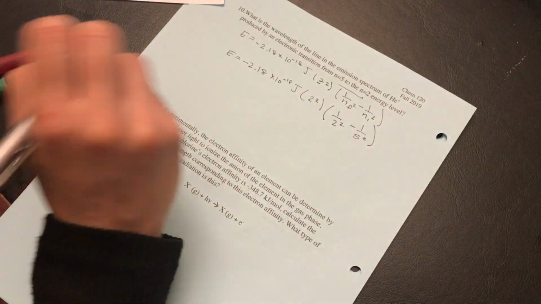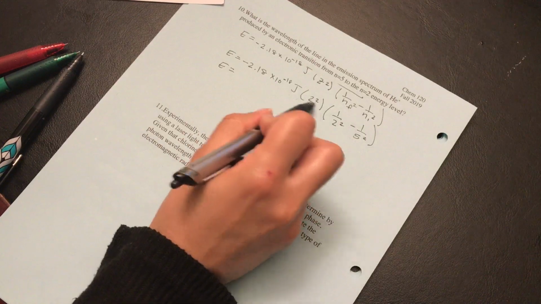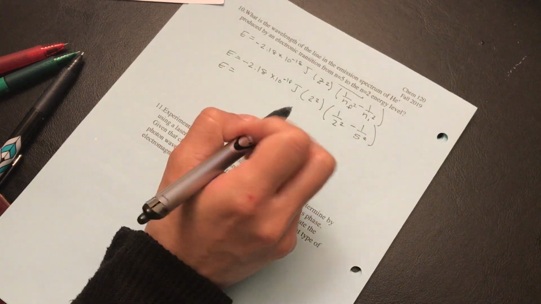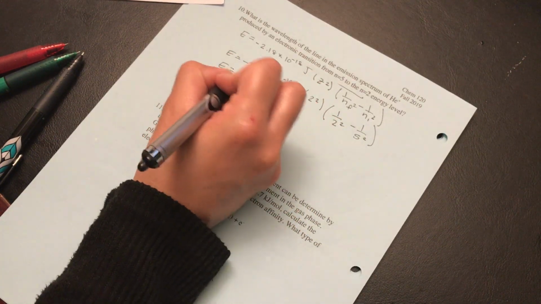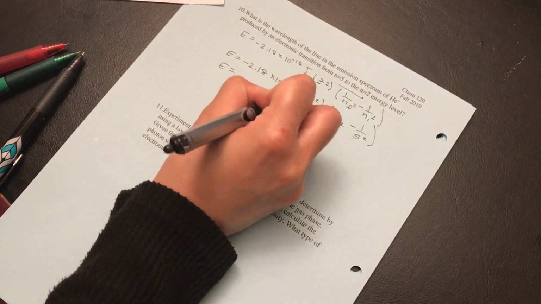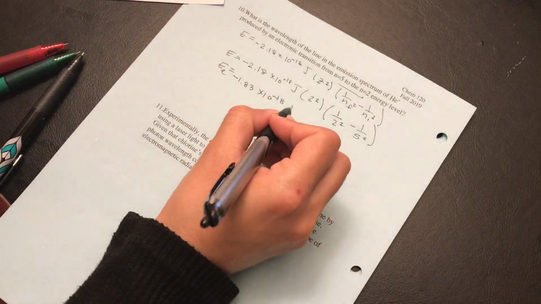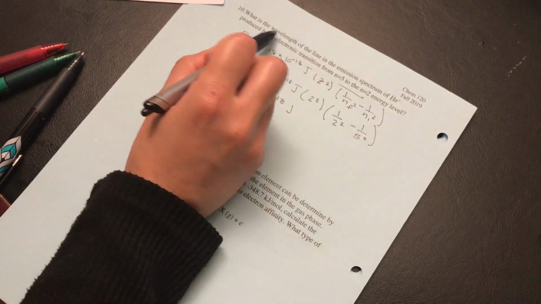Great, you have everything set up so you can solve for your energy. You would plug your numbers into your calculator, making sure you're squaring the correct numbers. And that comes out to be negative 1.83 times 10 to the negative 18 joules. I know that this is the energy of my electron. Well, if I wanted just the energy, I'd be finished, but we have to look back at the question.